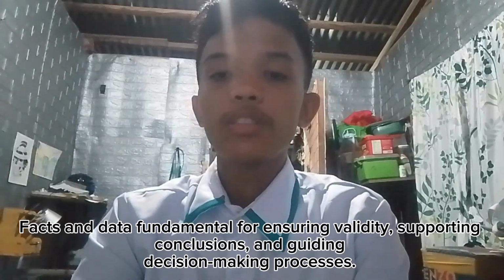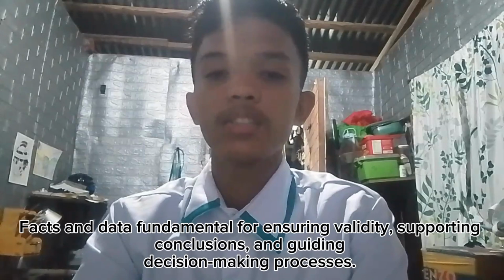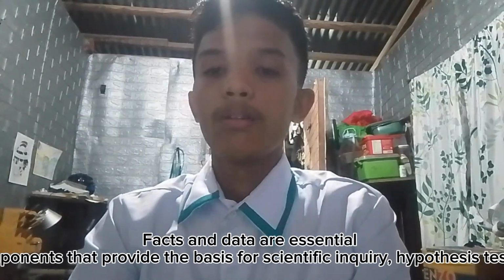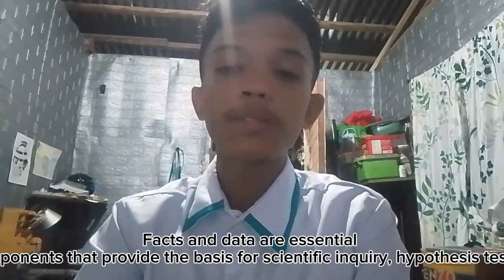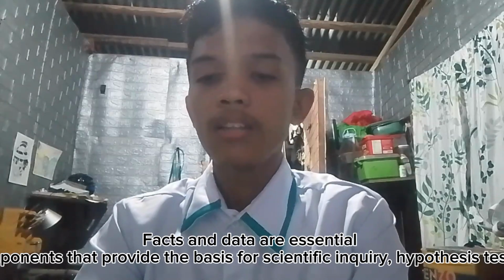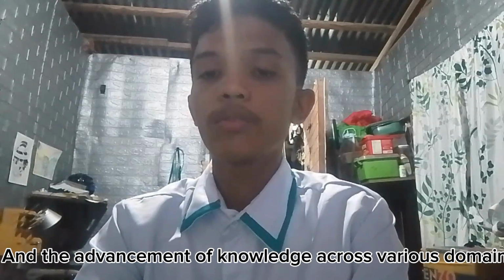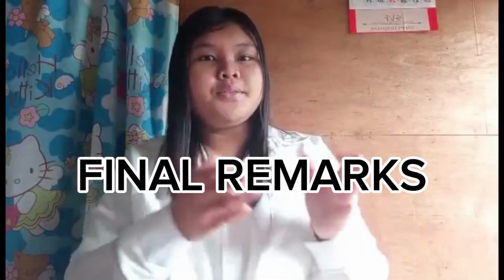Data, fundamental for ensuring validity, supporting conclusions, and guiding decision-making processes. Facts and data are initial components that provide the basis for scientific inquiry, hypothesis testing, and the advancement of knowledge across the various domains.